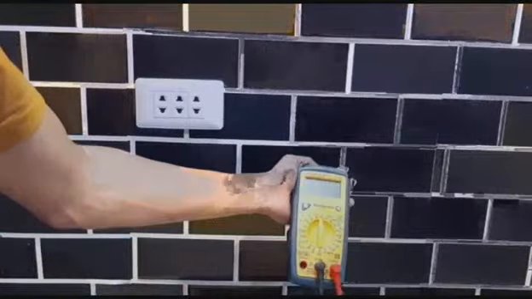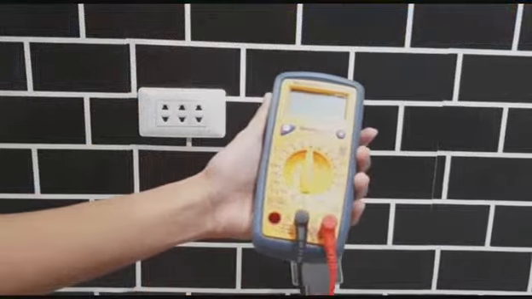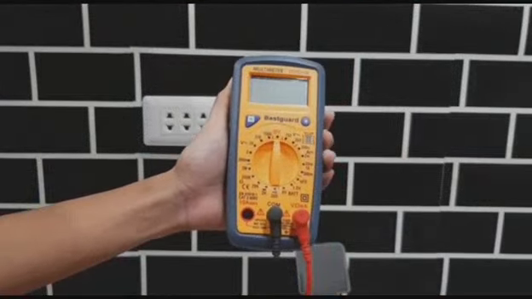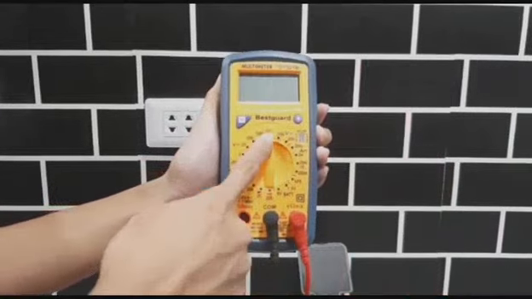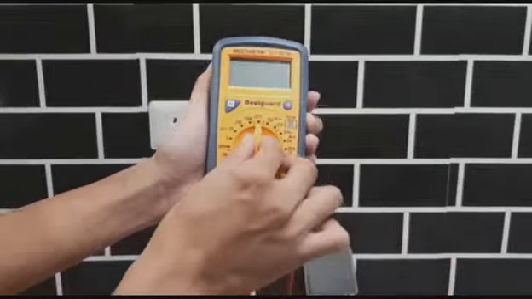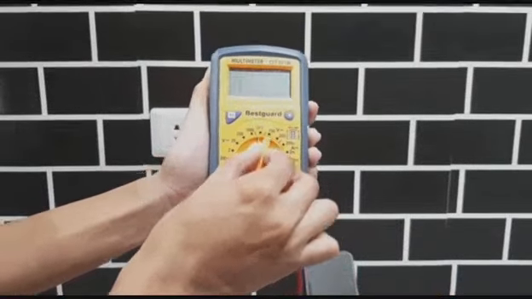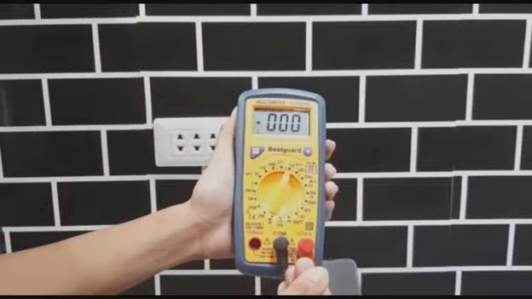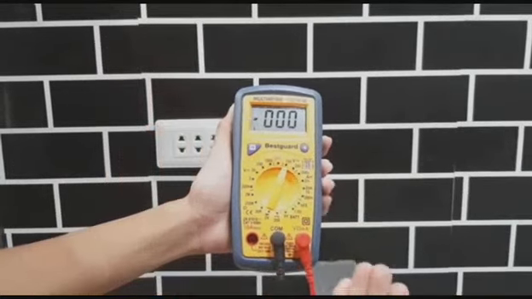Next up, we're going to measure the typical outlet in our household. Since the outlet produces alternating current, we need to adjust the parameter towards the right in order to switch the mode into alternating current. Now let us switch it to 750, since the expected output of the outlet is 220.